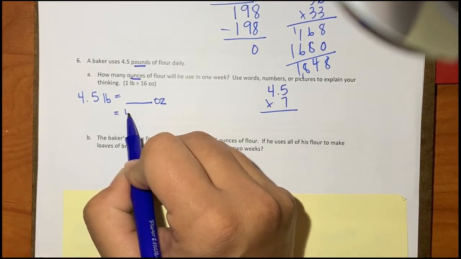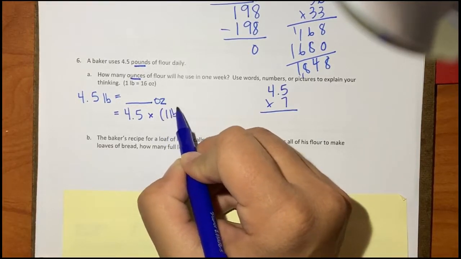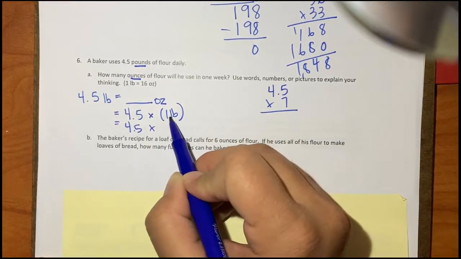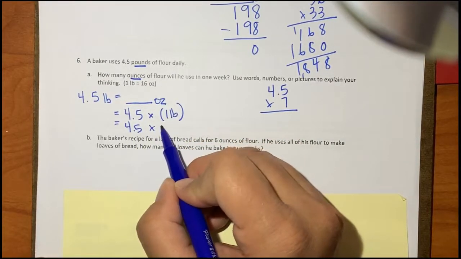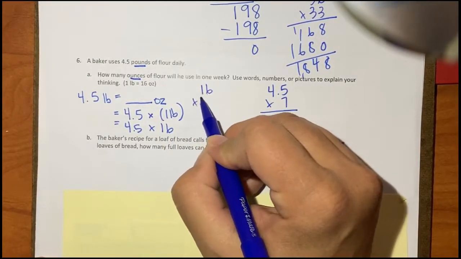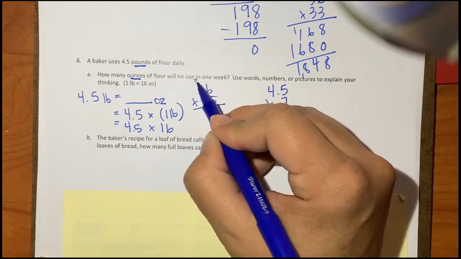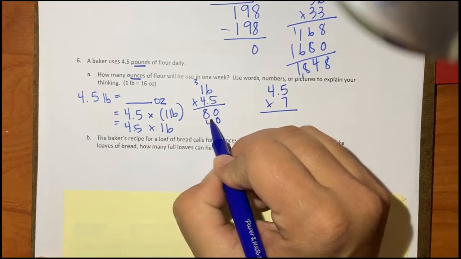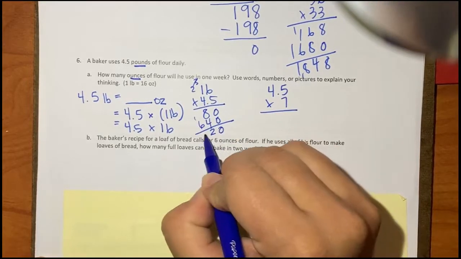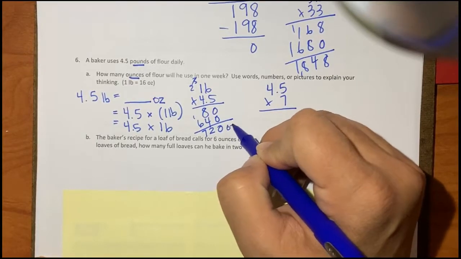So this would be 4.5 times 1 pound, right? And then 4.5 times 1 pound is how many ounces? 16. And then we would do 16 times 4.5, or you could do it the other way around, doesn't matter. 720, 720 ounces per week.